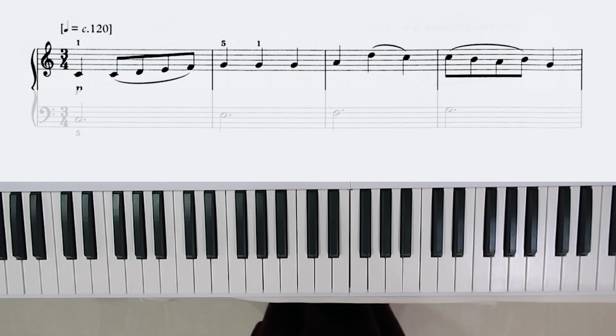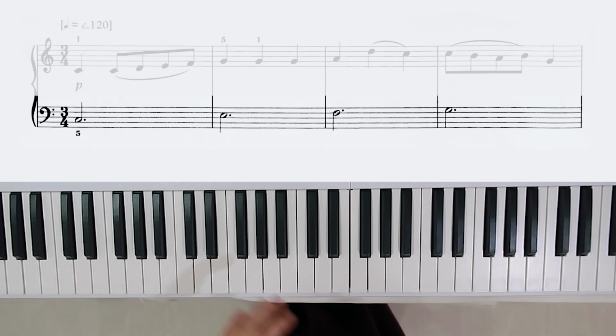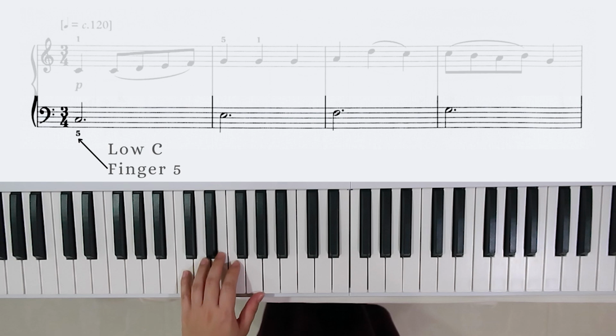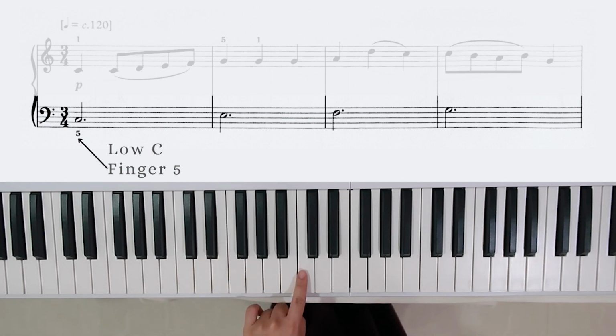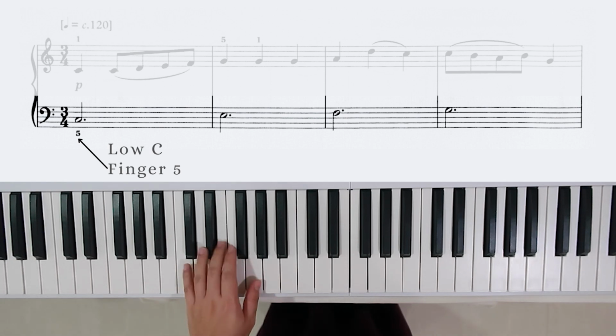Now let's move on to our left hand, where we're going to put our finger 5 on low C. Now we have our middle C over here. We're going to take 1 octave lower. We're going to put our finger 5, and then we're going to hold all the way. We're going to hold for 3 counts.